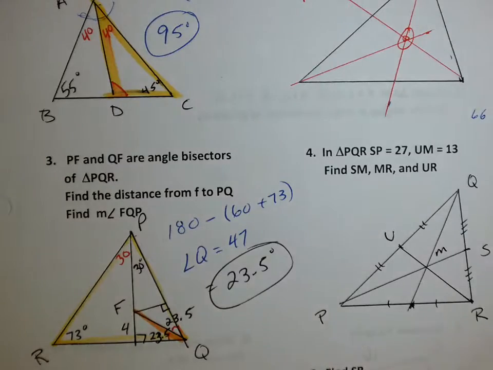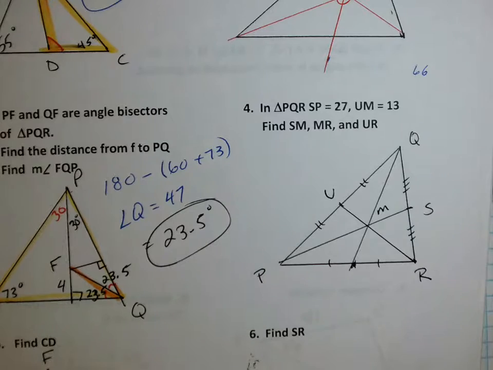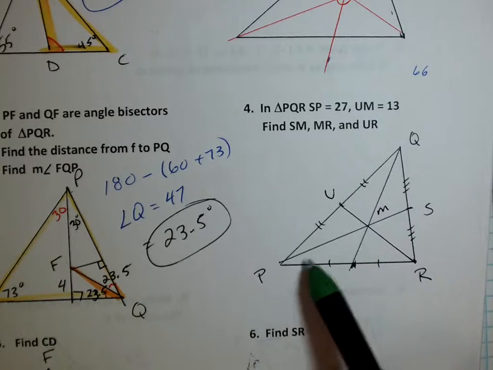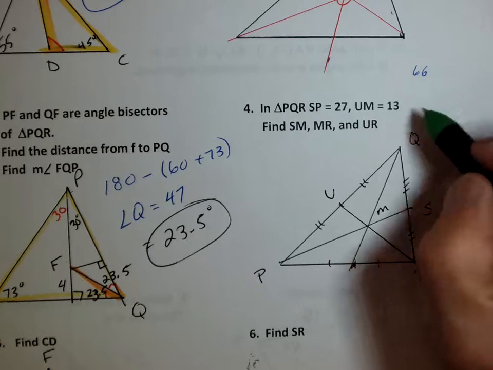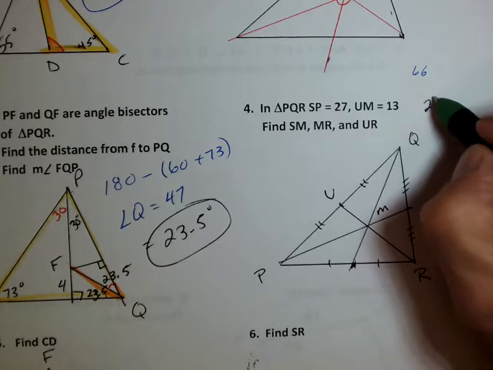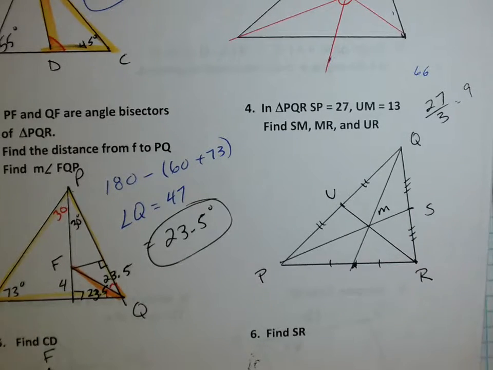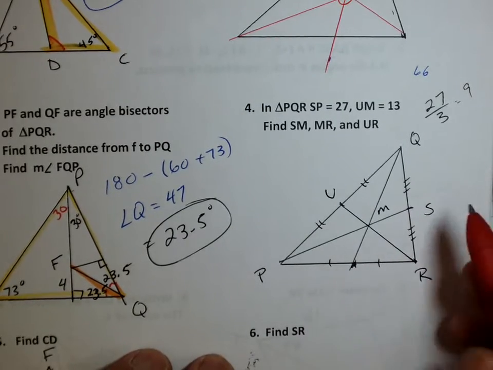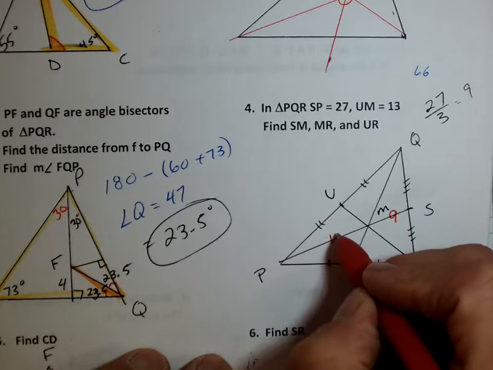All right, number 4, let's see. Well, what happens is when we have the start and end center, it cuts things into thirds, right? So if I have SP, let's see, SP is 27. So if I take my 27 and divide it into 3 parts, it equals 9. So here's what I know. Do it in red. If the whole thing is 27, and this side's 9, and this is a 9 and a 9, which makes an 18, okay?